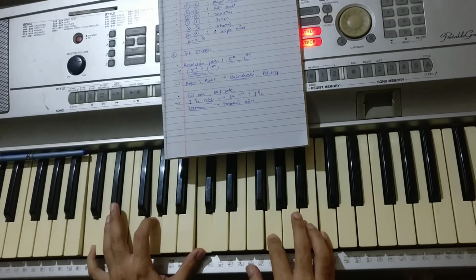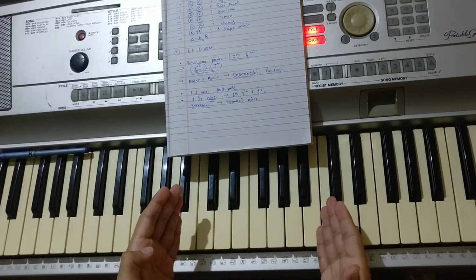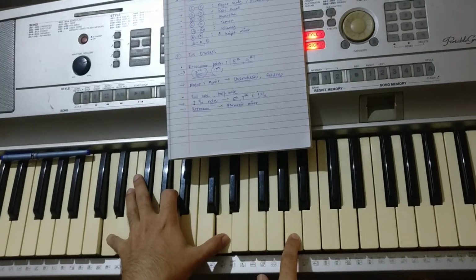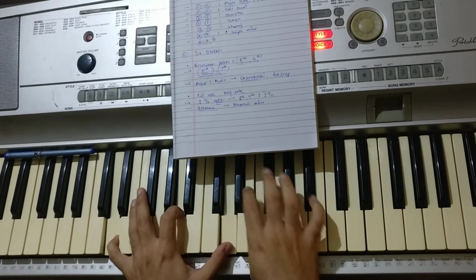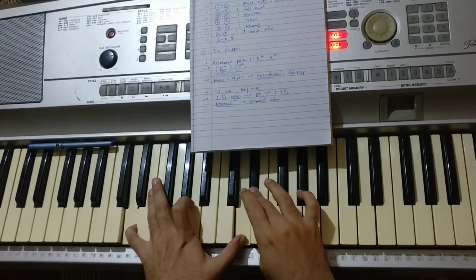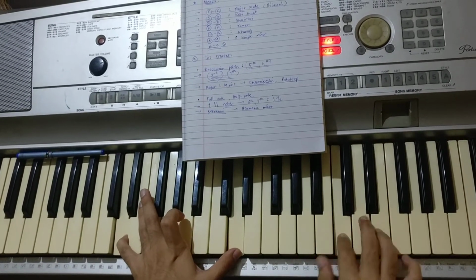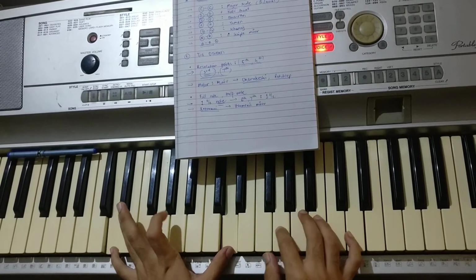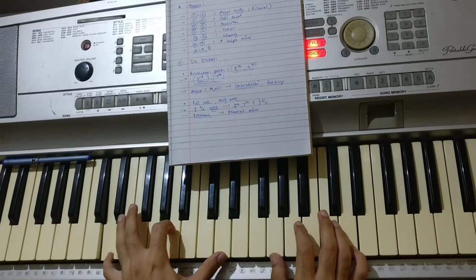But if you try to take a mode of this scale, again there's no corresponding 5th here. Again, it does not mean that this scale is not valid.